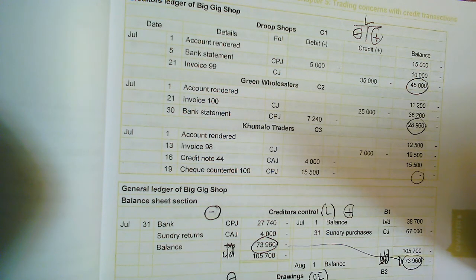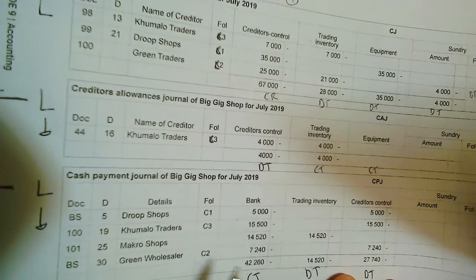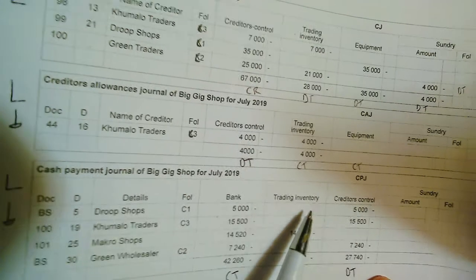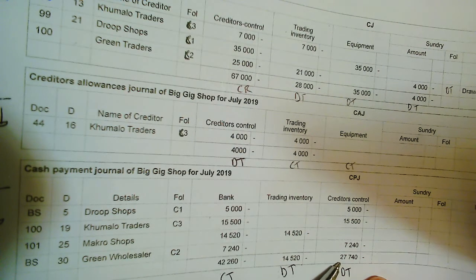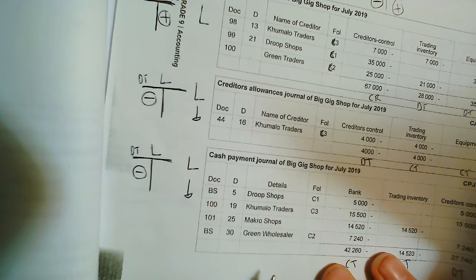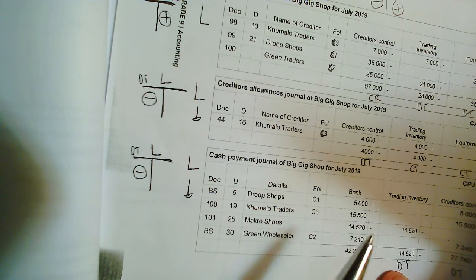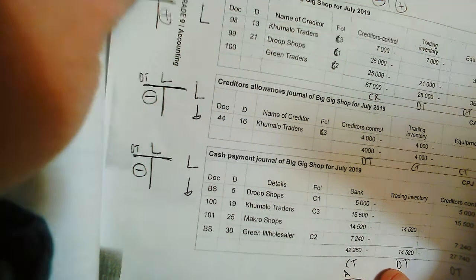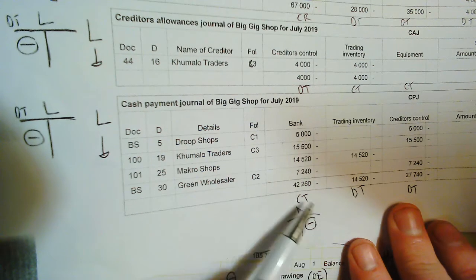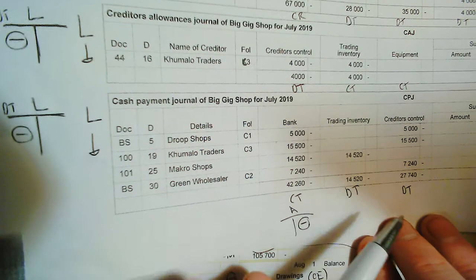Okay, then we're going to go to the CPJ, the last journal here, and you will see we are paying a creditor and the amount is 27,740. Now in the cash payments journal, the first column, bank, gets credited because bank, which is an asset, decreases. So bank is credited, all the other accounts are debited.